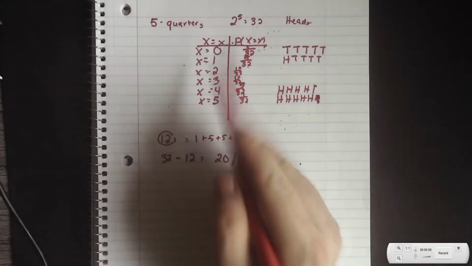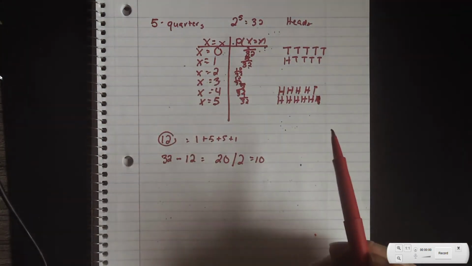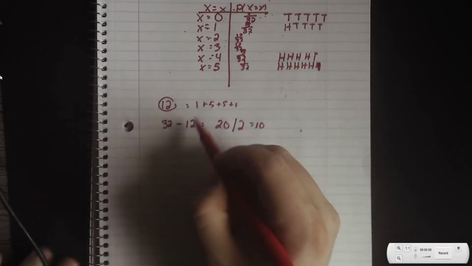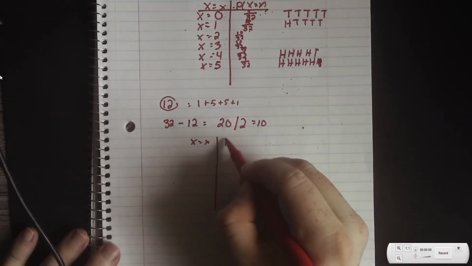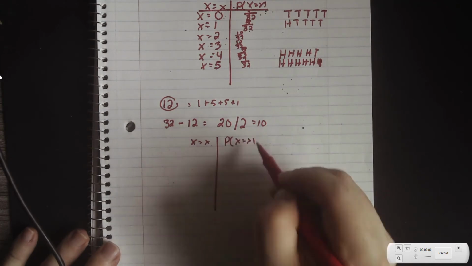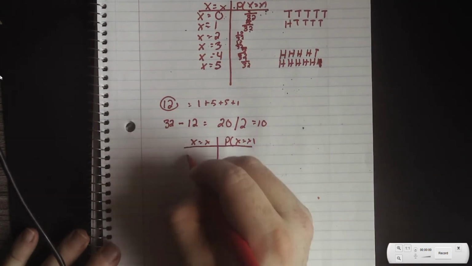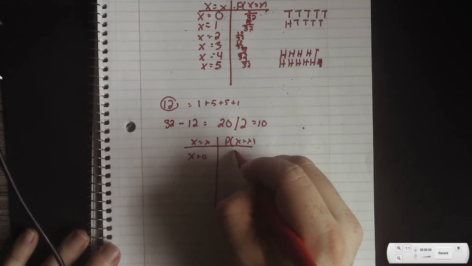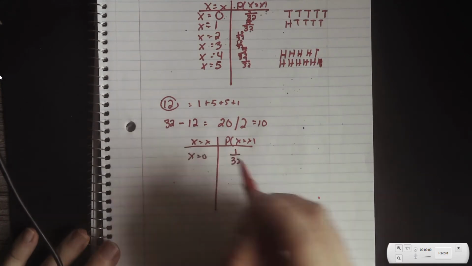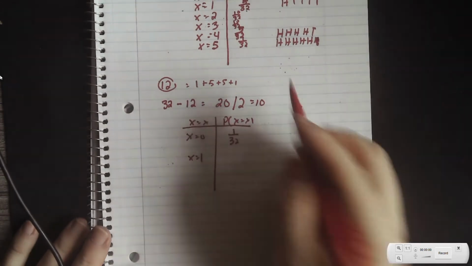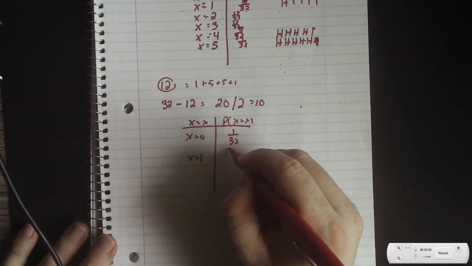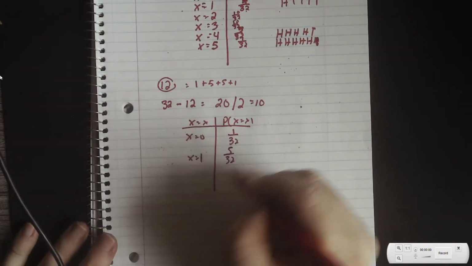And so this is my probability distribution. I'll write this a little bit bigger down here so you can see the probabilities a little bit better. So x equals 0 is 1 over 32. X equals 1 is 5 over 32.